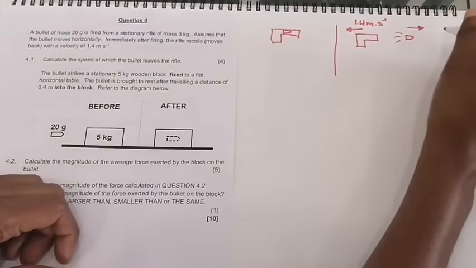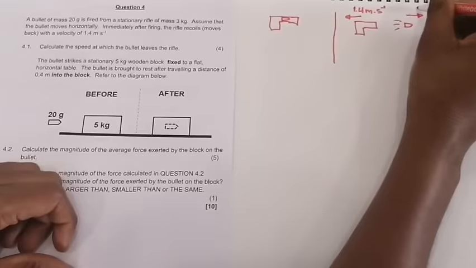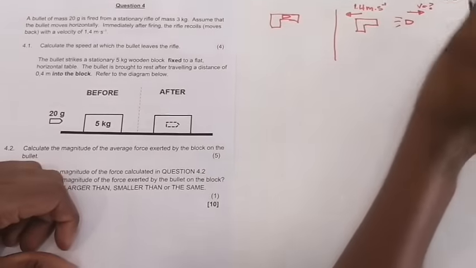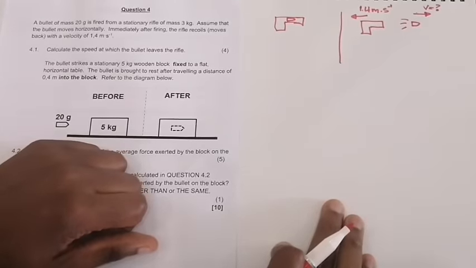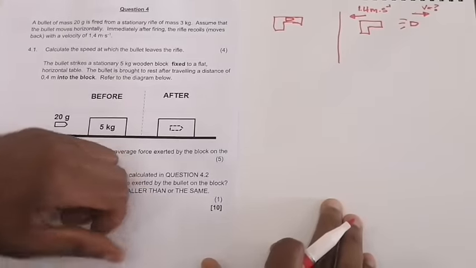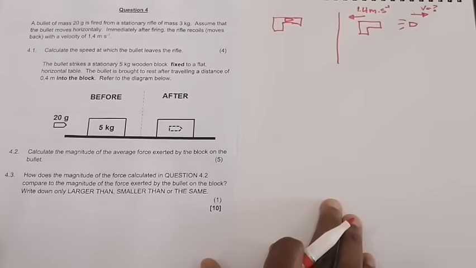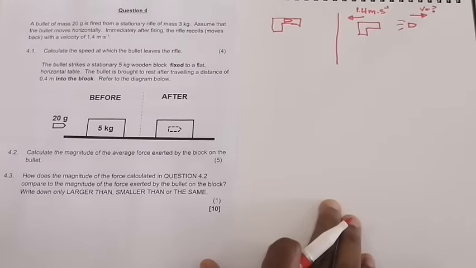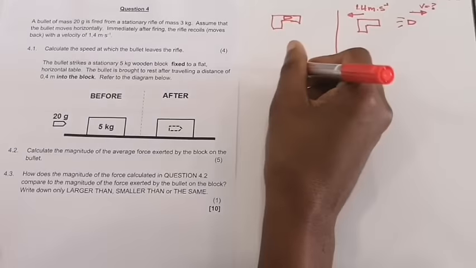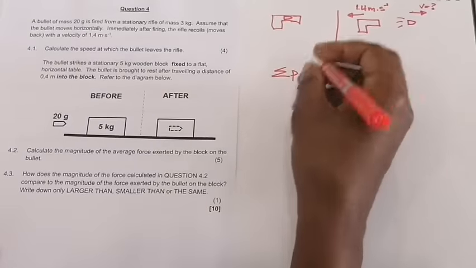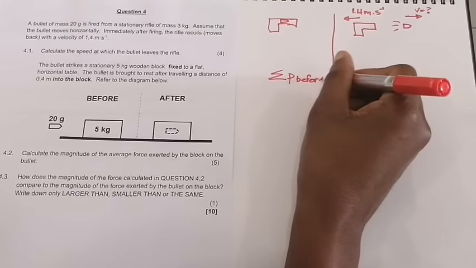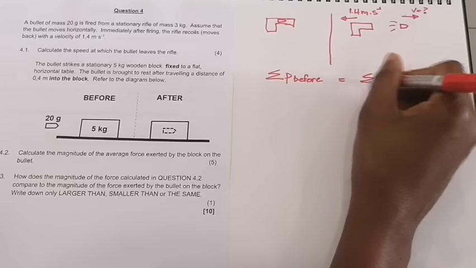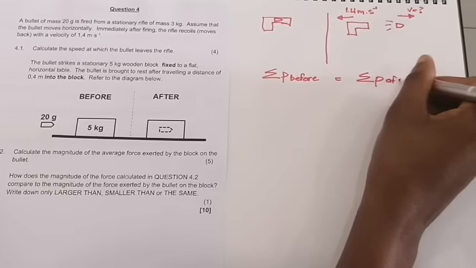Now what we wanted to find out is at what speed the bullet leaves the barrel. So we want to know what is that speed there. So what are we going to apply? We are going to apply our conservation of momentum equation. So now we're going to say the sum of the momenta before collision is equal to the sum of their momenta after collision.